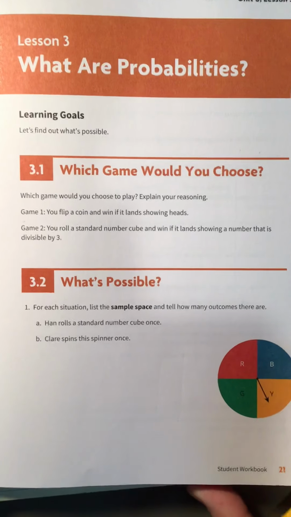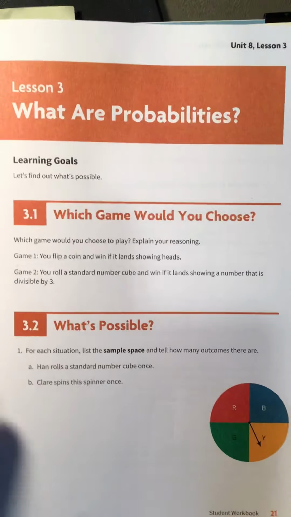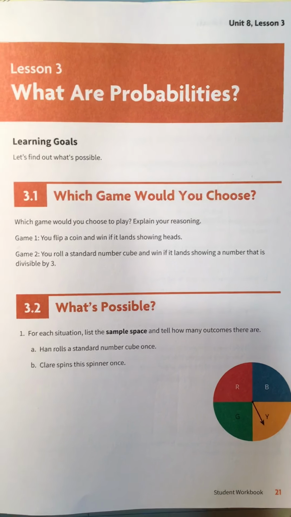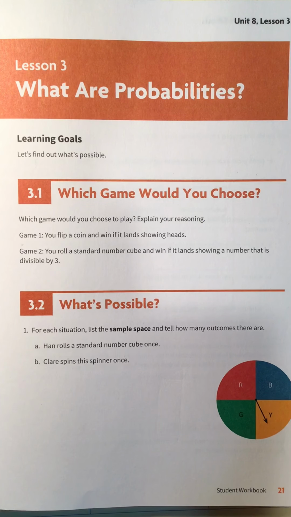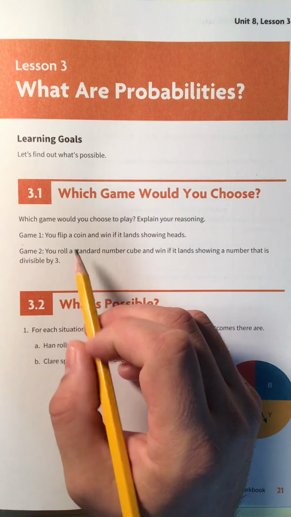We are on lesson 3 on page 21 of your workbook. We are on a section called What Are Probabilities? So the first question, it says, which game would you choose to play? Okay, and explain. Game 1, you flip a coin, you win if it comes up heads. Game 2, you roll a dice, standard number cube, and you win if it shows a number that is divisible by 3. Well, when you flip a coin, there are two possibilities, right?